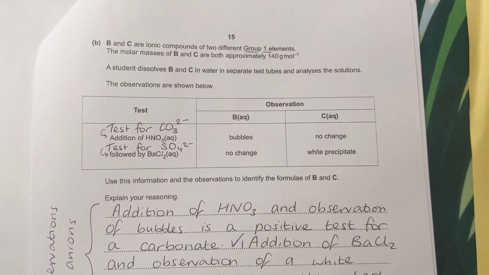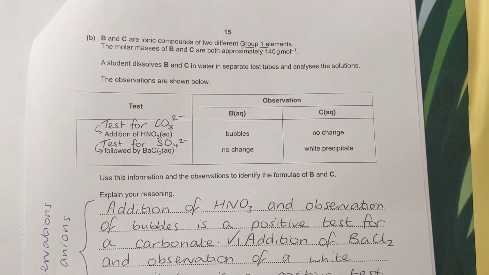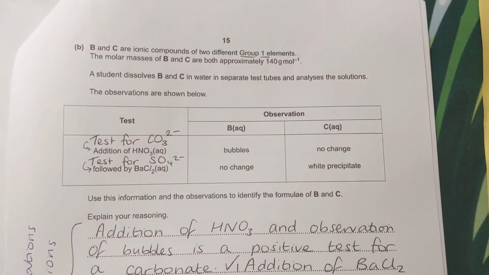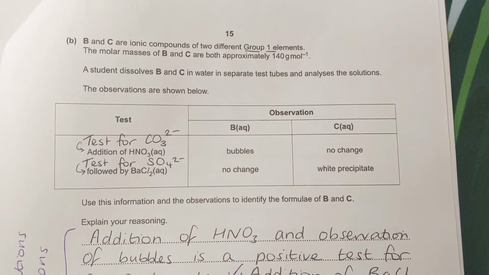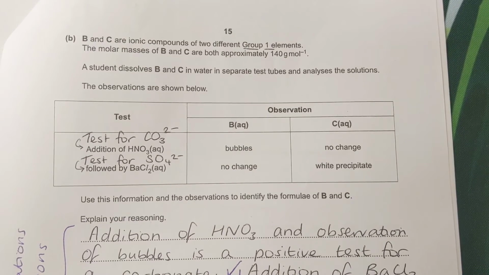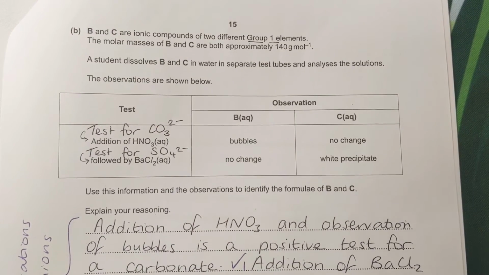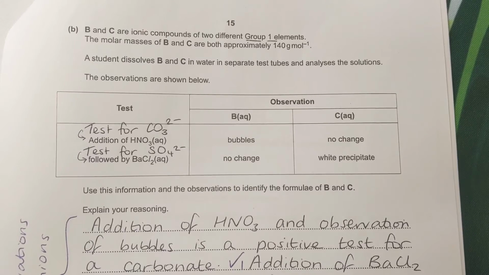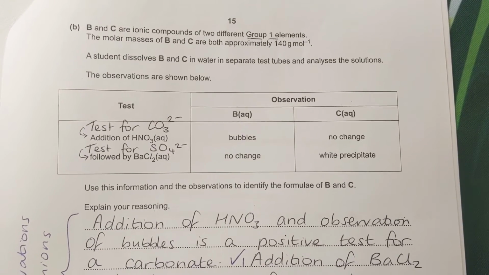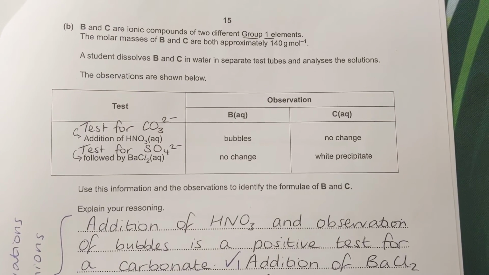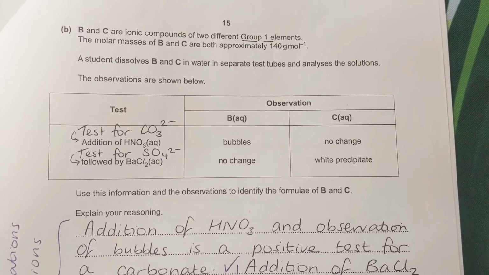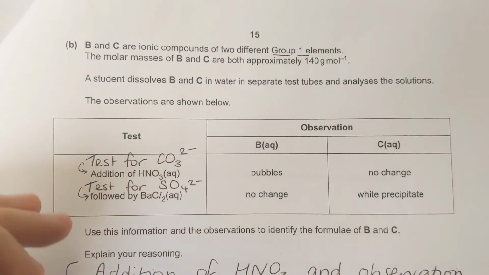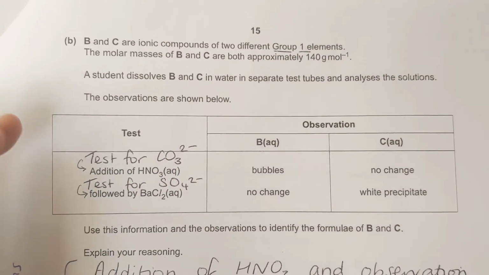And the last question is about qualitative analysis, and it's ion tests. So it's a problem-solving question, and it says B and C are ionic compounds of two different group 1 elements. The molar masses of B and C are both approximately 140 grams per mole. A student dissolves B and C in water in separate test tubes and analyses the solutions. The observations are shown below. So I've annotated the tests in the table to show the thought process.